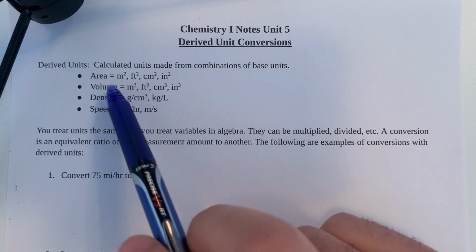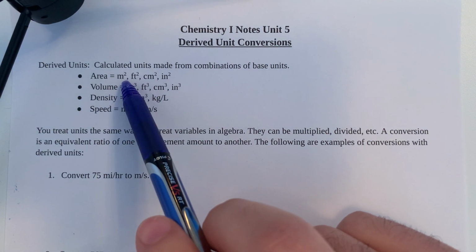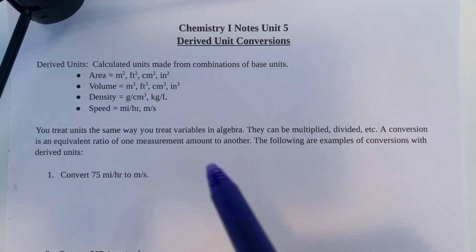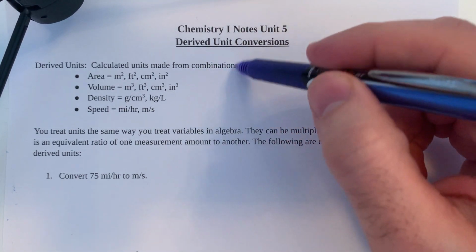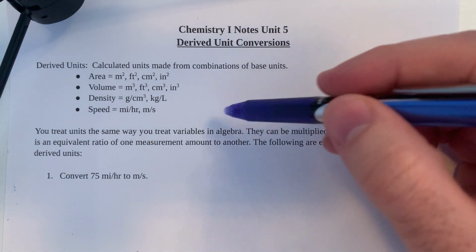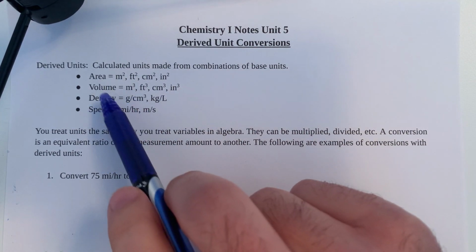So some examples I've given you here: area, like meters squared, or feet squared. You take an area and then multiply base times height, or length times width, however you want to look at it. And that was how you would get those units.